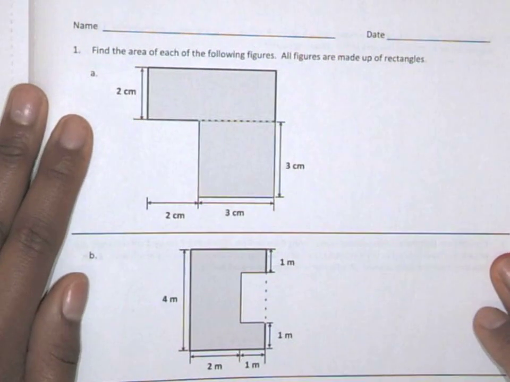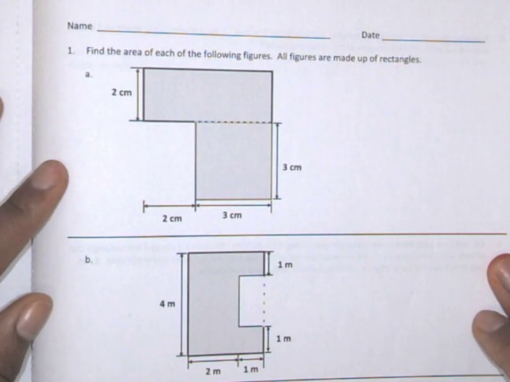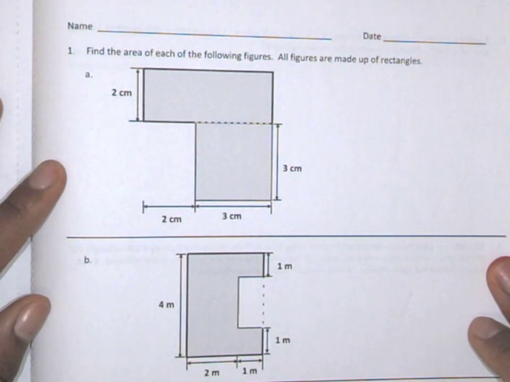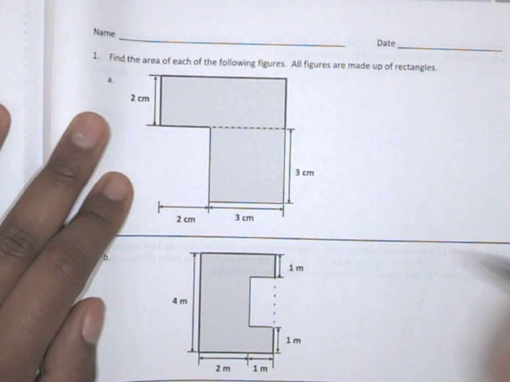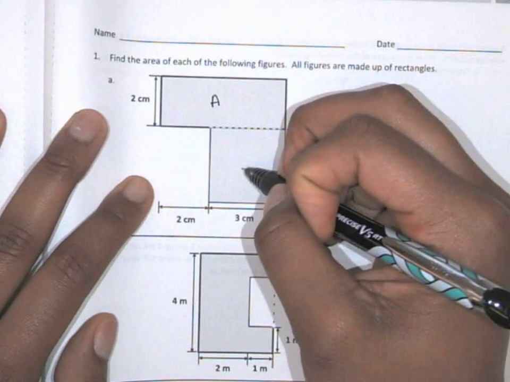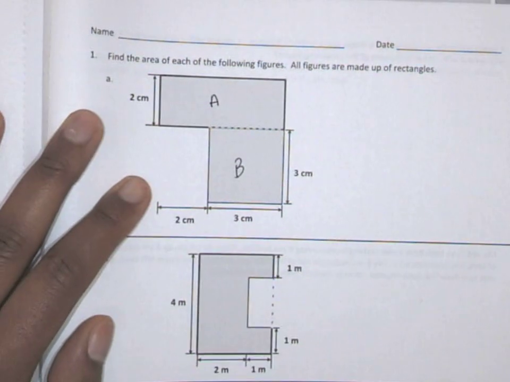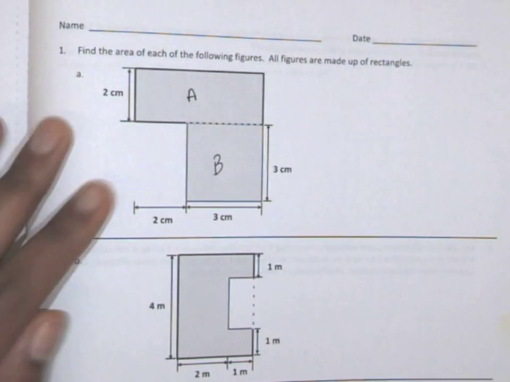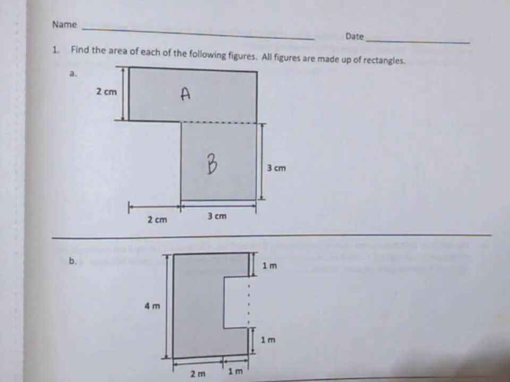All right, number 1. It says find the area of each of the following figures. All figures are made up of rectangles. Okay, so you want to find the area for all of the following figures. So let's go ahead and label this A and label this B. Okay, so let's figure out A.